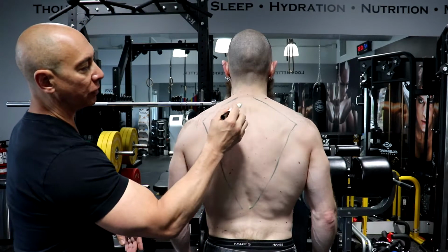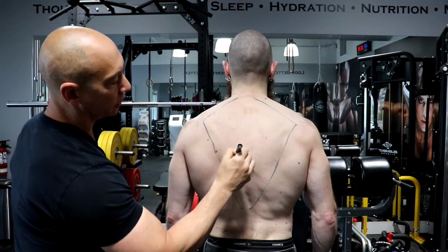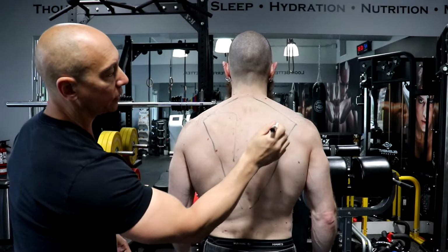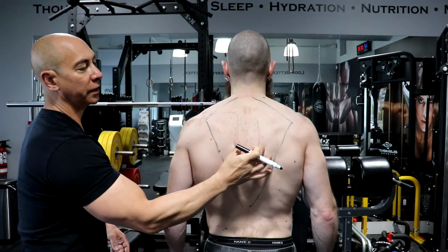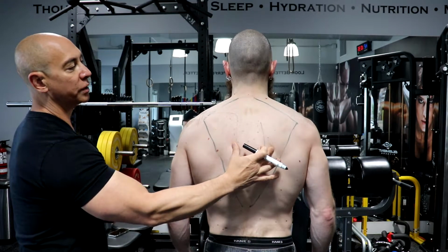In the middle here, there's the rhomboids, which are attached at the scapula in the middle here and to the spinous process right here, and their job is to again pull the blades in and away. That's the rhomboids major.